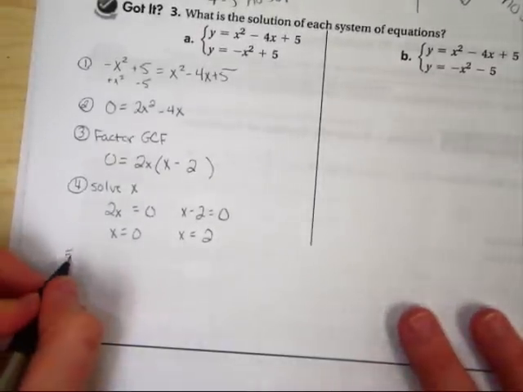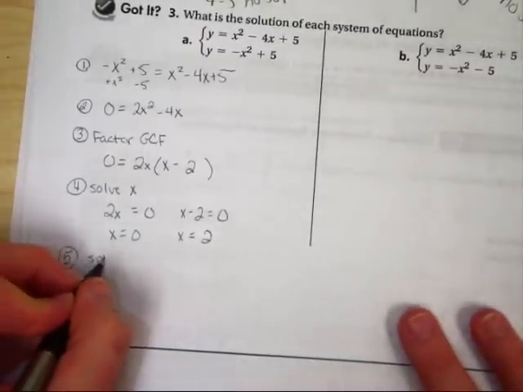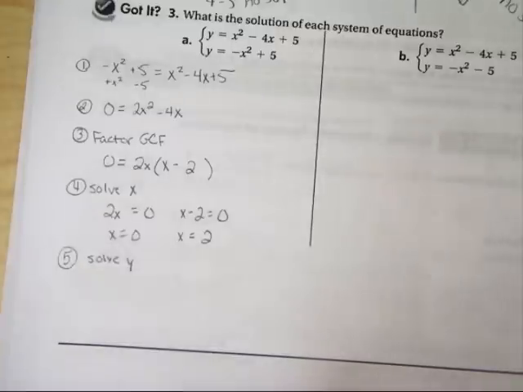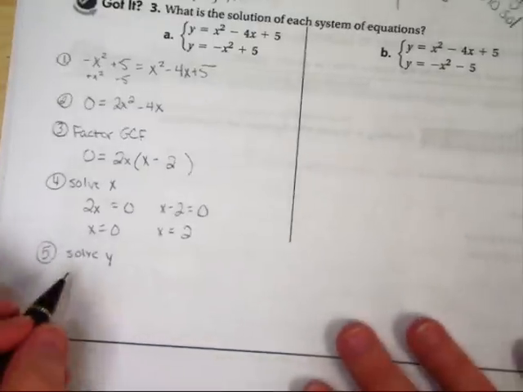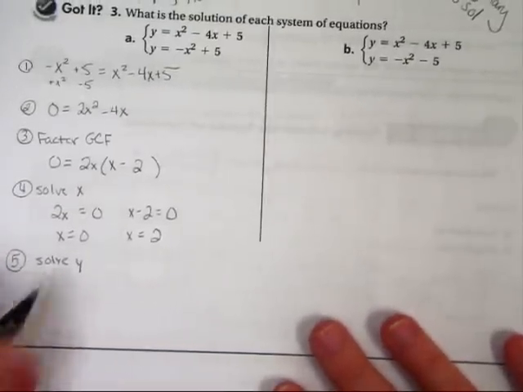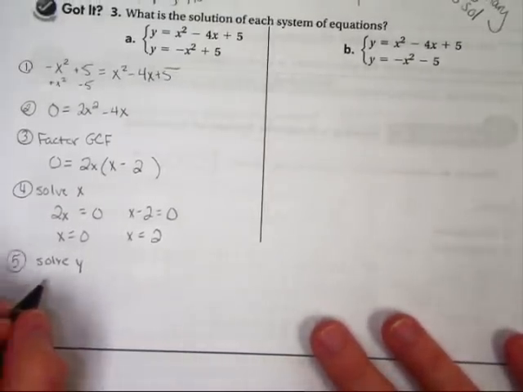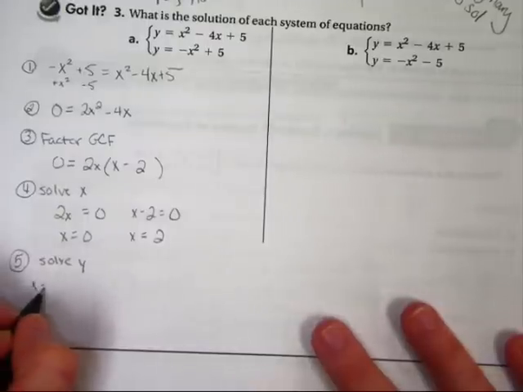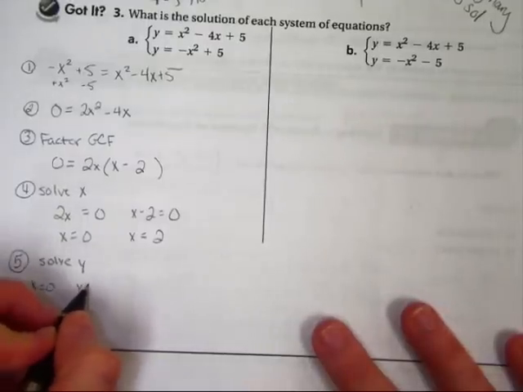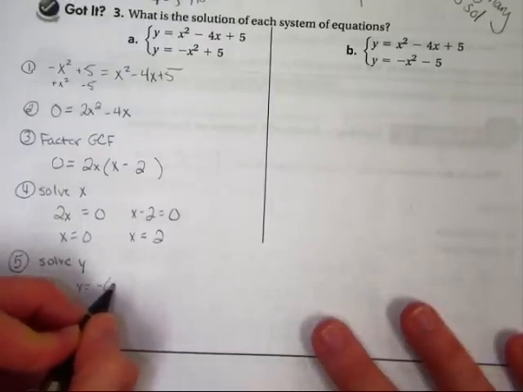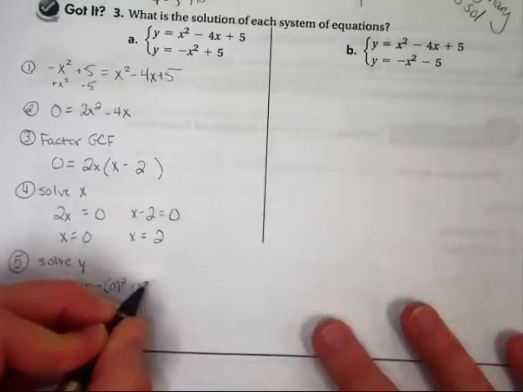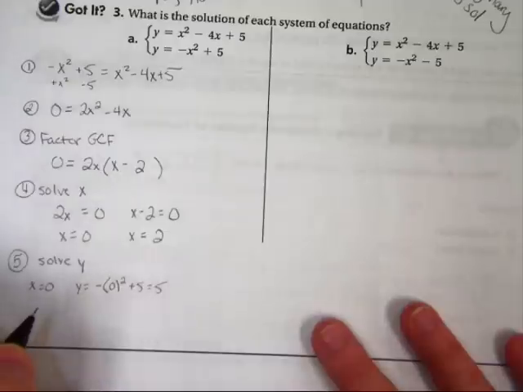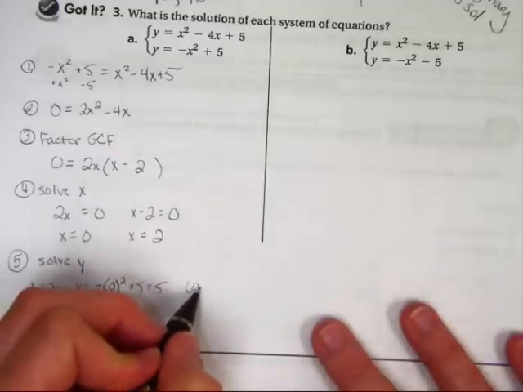Step 5 is to solve for y. You solve for y by plugging in your x's. Pick the easier equation. I'm going to pick the second equation. So if I get x equals 0, I'm going to plug that into y equals negative 0 squared plus 5, so I get a 5 out. That answer is going to be (0, 5).